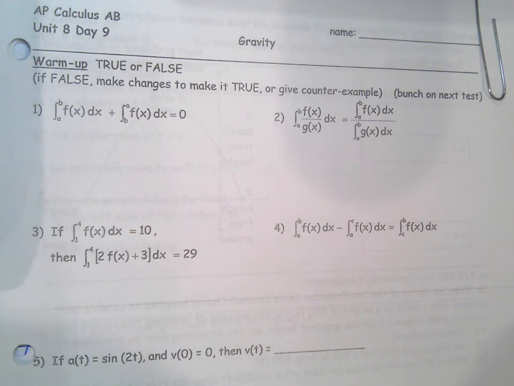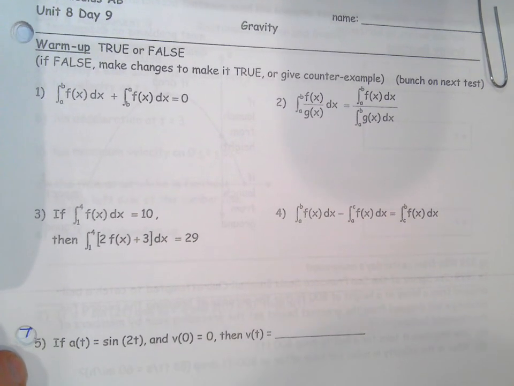So let's go ahead and try the warm-up first. You can pause the video. These are some true-false questions like you'll have on your next test, and also a couple other questions that might be similar to test questions, just involving properties of definite integrals. You have to back up your answer, true or false. You have to show something to convince me. Okay, so pause the video and try these problems.